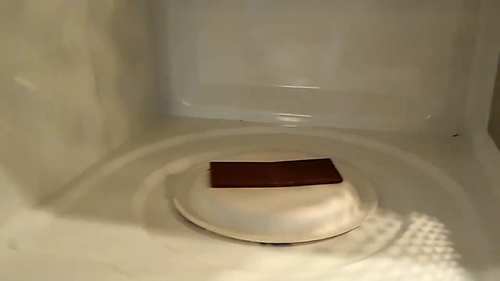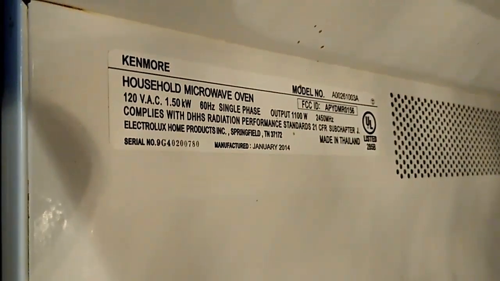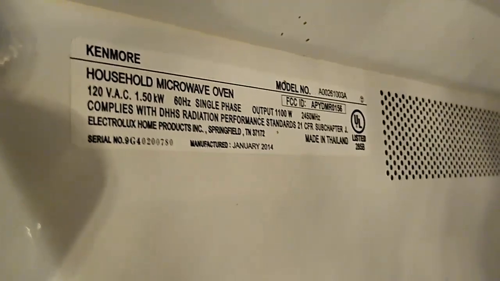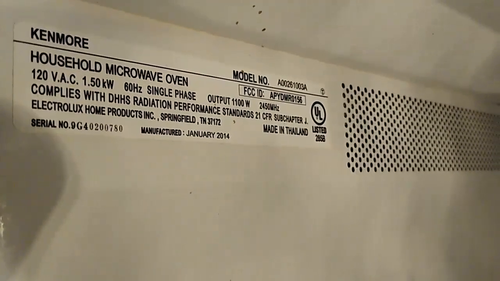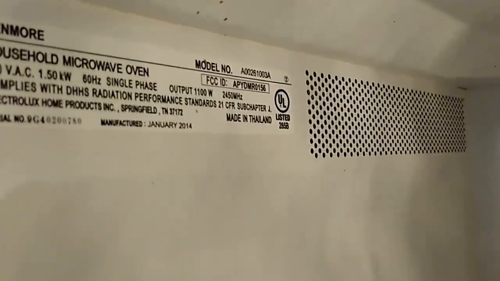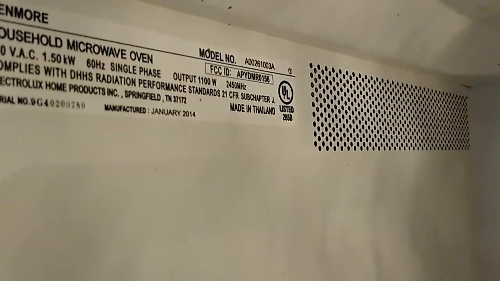Okay, to get the frequency of the microwave, there should be a label somewhere, and ours is right up there. Okay, so it says 1.5 kilowatts, 60 hertz. That's not what we want, that's the input. The output, 1100 watts at 2,450 megahertz. So that would be 2.45 gigahertz is our frequency.